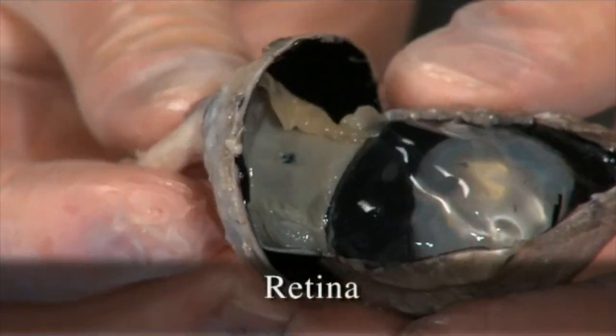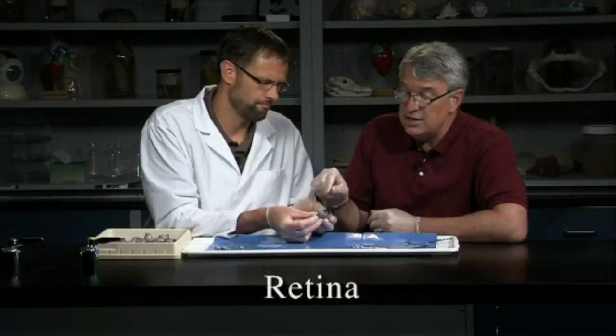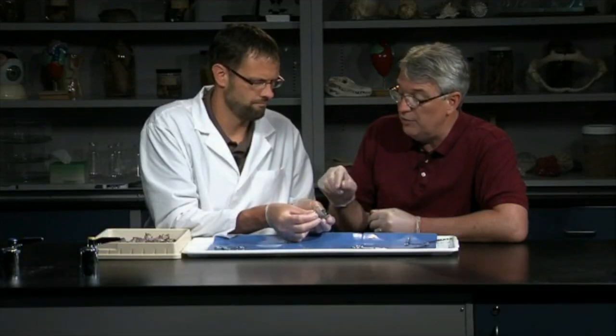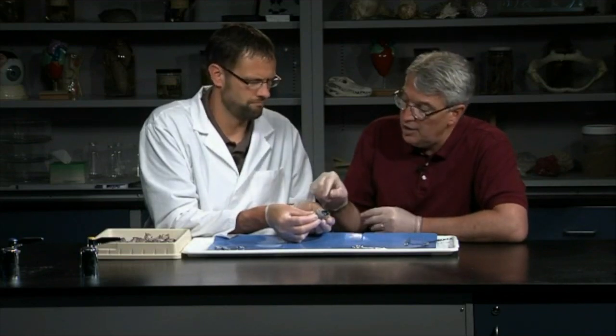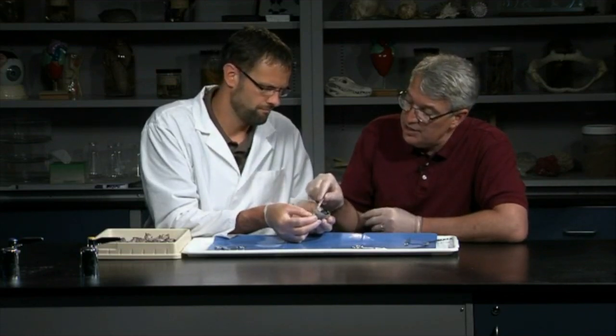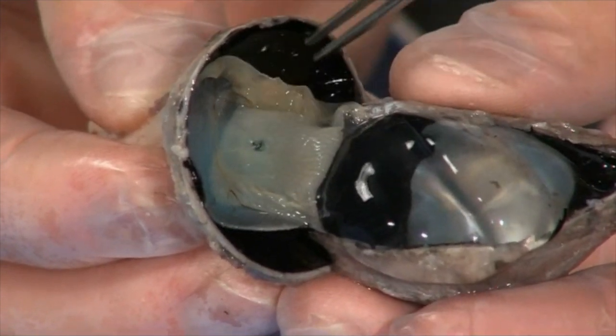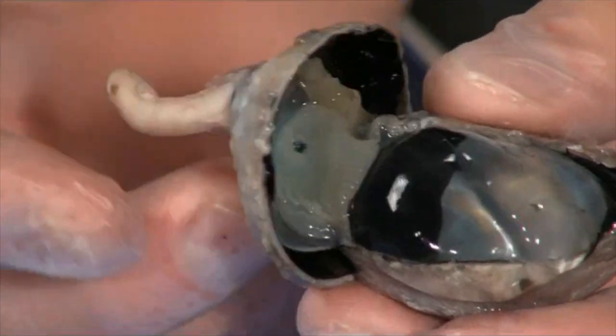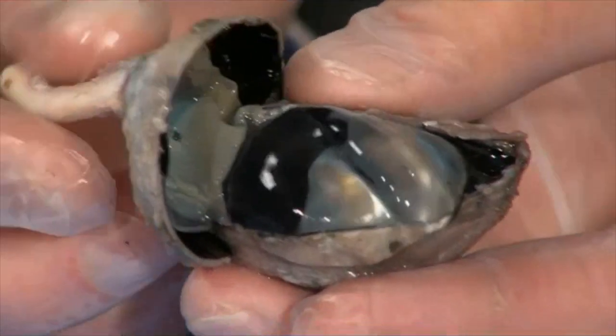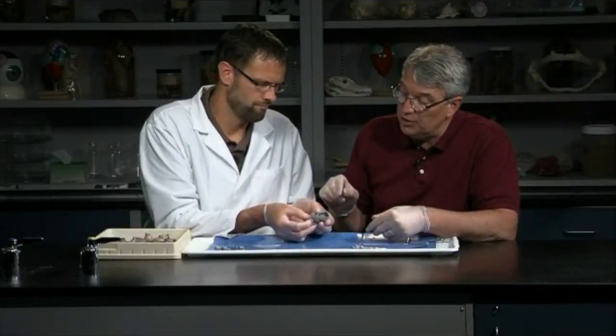That's the retina, and the retina has the photoreceptors. That's where the light hits and is interpreted by the photoreceptors, the rods and the cones. Cones are more for color vision, rods for black and white. The light is turned into electrical signals, which are transmitted into the optic nerve. So the retina is nervous tissue. It is continuous with the optic nerve.